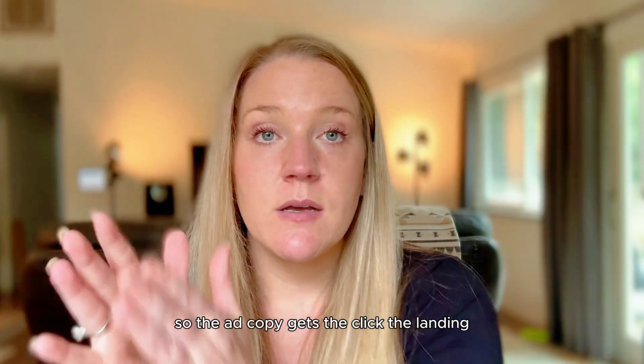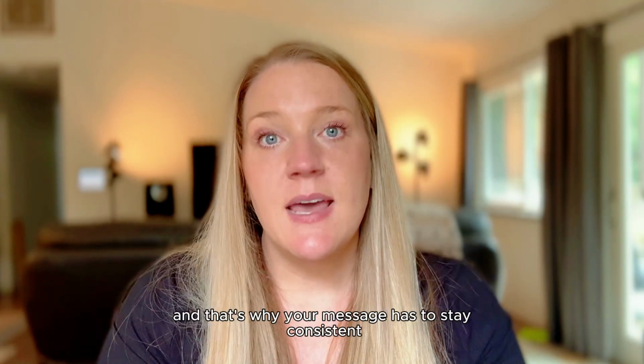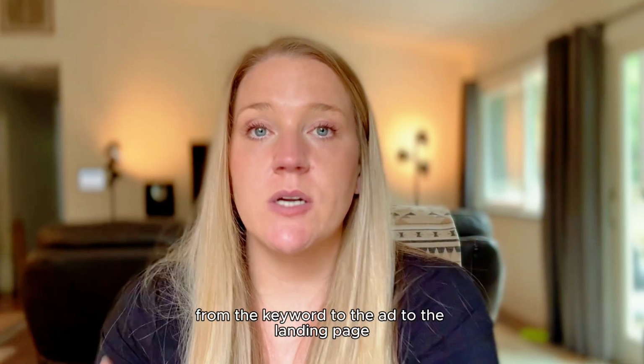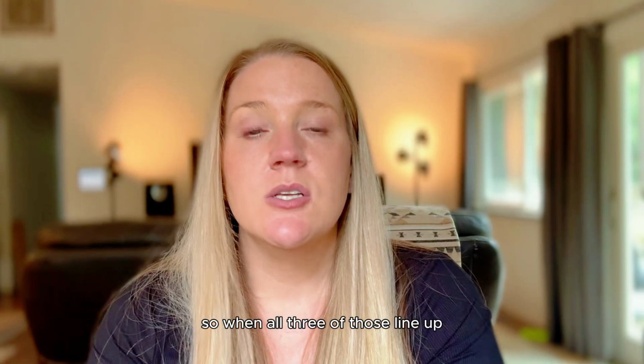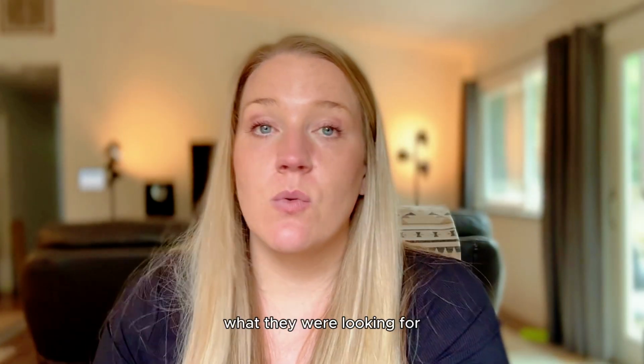So the ad copy gets the click. The landing page is what turns that click into a conversion. And that's why your message has to stay consistent from the keyword to the ad to the landing page. So when all three of those line up, the person feels like they found exactly what they were looking for.